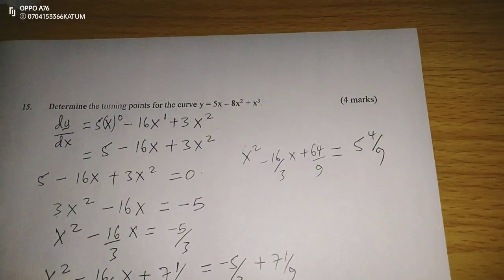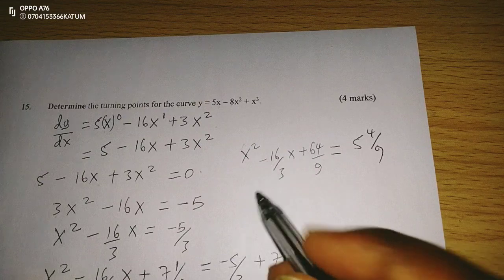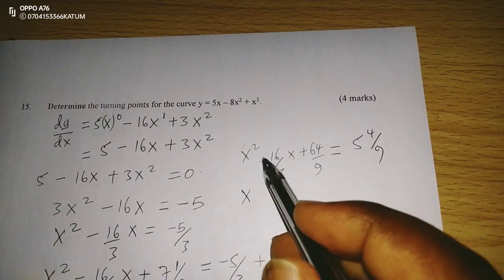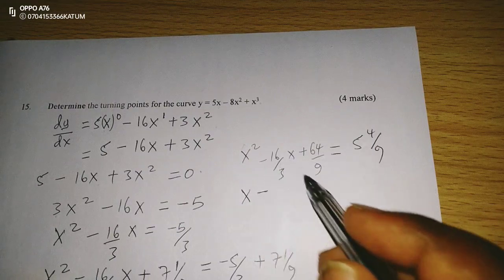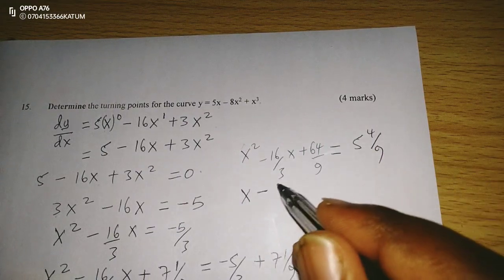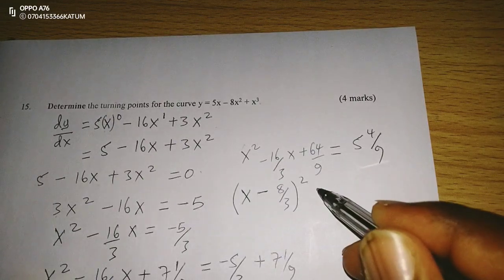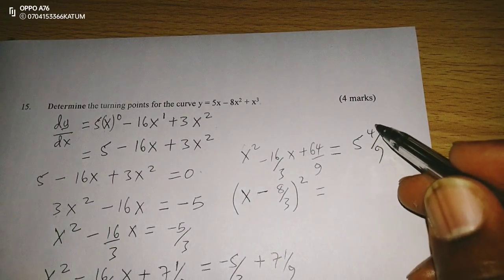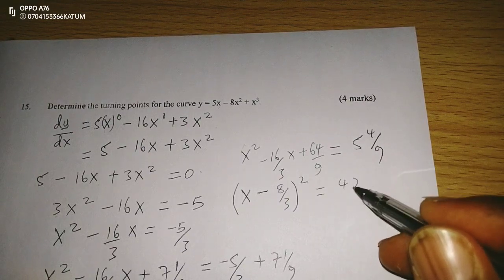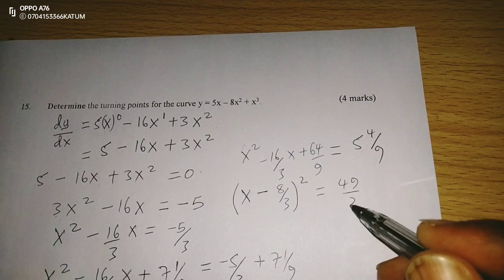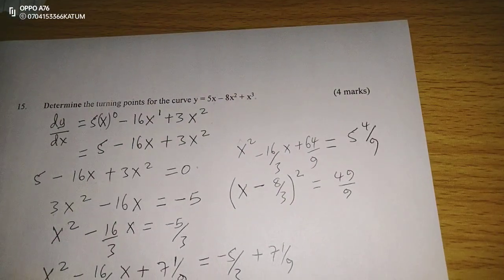Therefore, I'll first factorize the left hand side, whereby I should have x, then minus, because it is the adjacent sign, then the square root of this part, which is 8 over 3, squared, equals 5 and 4 over 9. This is 45, which makes this one 49 over 9. Therefore, I'm now going to obtain the square root of both sides.